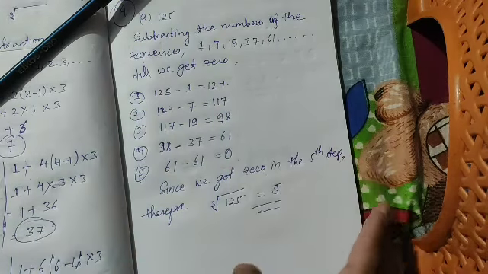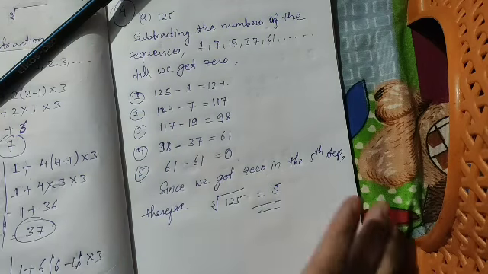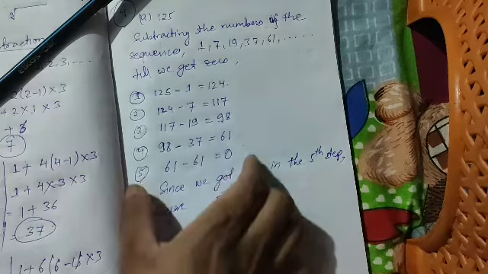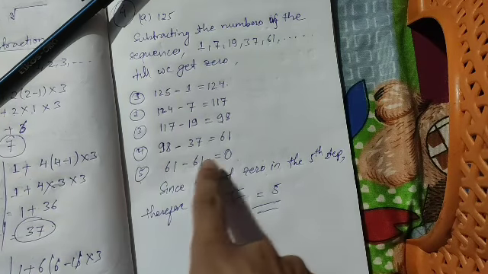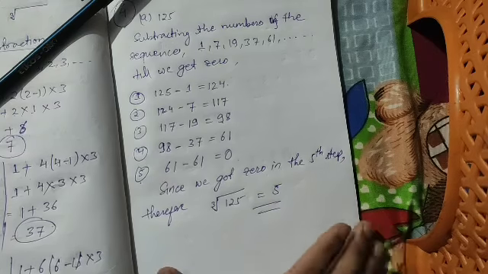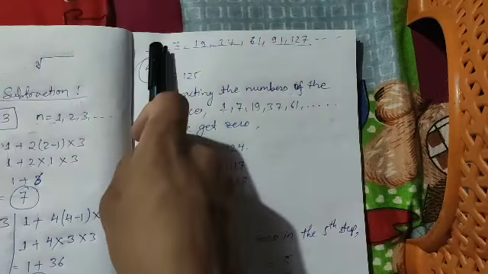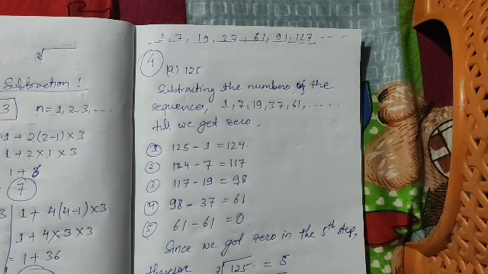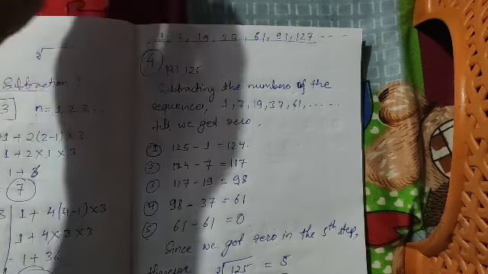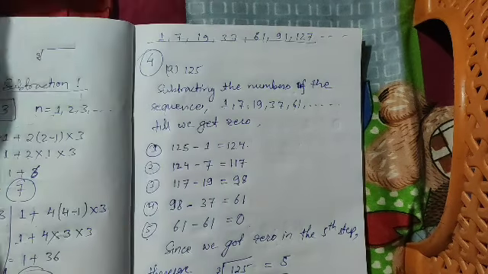Okay, so other things are like the previous one. While finding the square root, you just subtract and count the steps, and whichever step you get 0, that is the answer. But the only difference is we have to subtract this sequence and not the sequence of odd numbers. Okay, so that is the only difference. So in this way, I hope you understood this process.